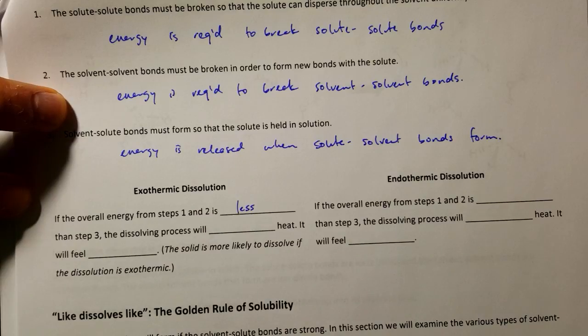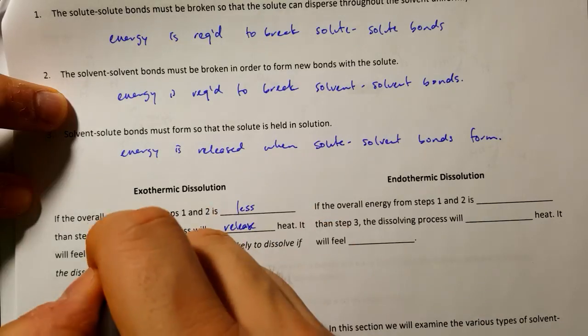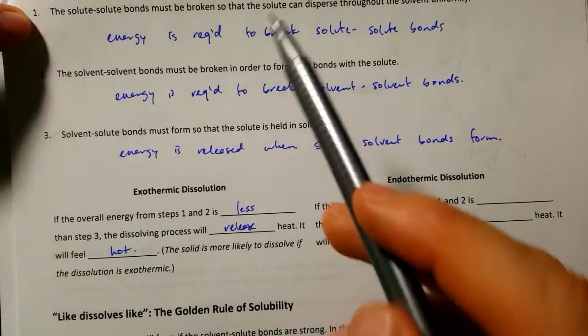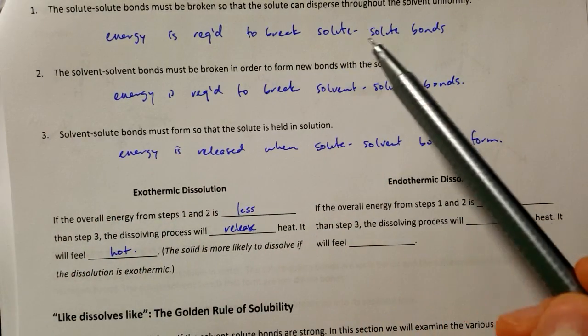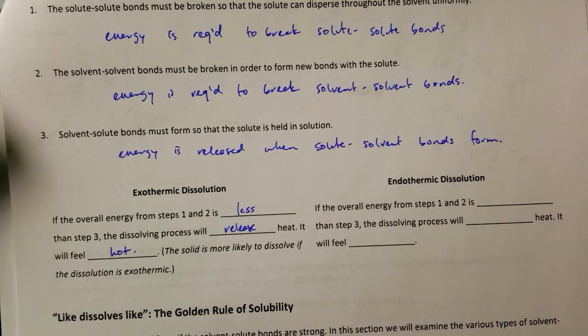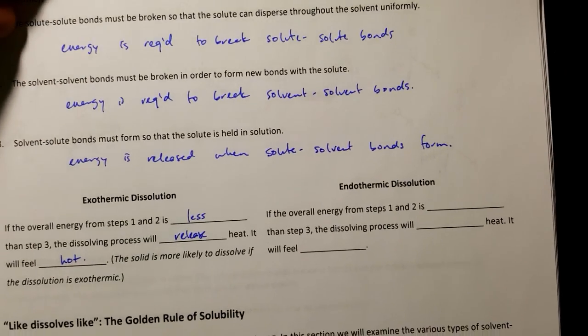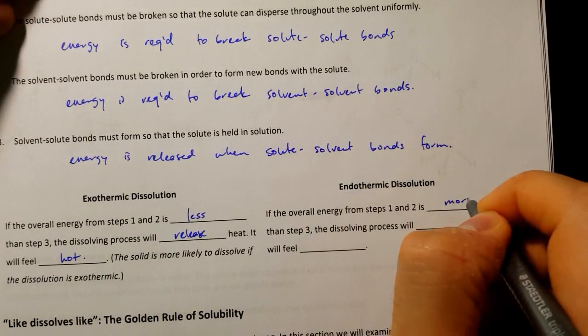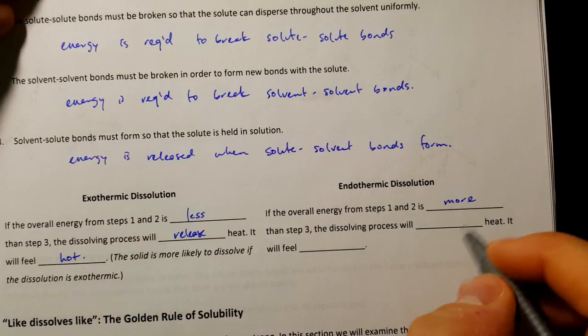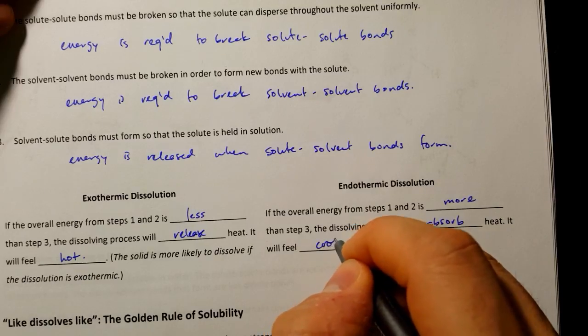So the dissolving process will release heat and it will feel hot. Okay, so for example, the energy required to break these bonds won't be as big as the energy that is released when the new bonds form. And in endothermic, if the overall energy from steps 1 and 2 is more than step 3, then the dissolving process will absorb heat and it will feel cool.